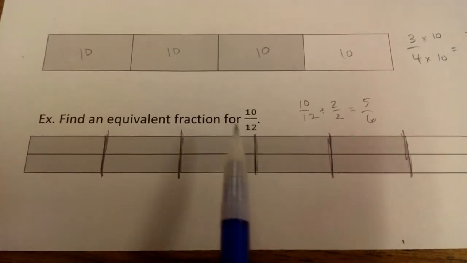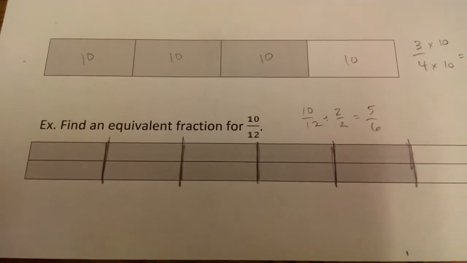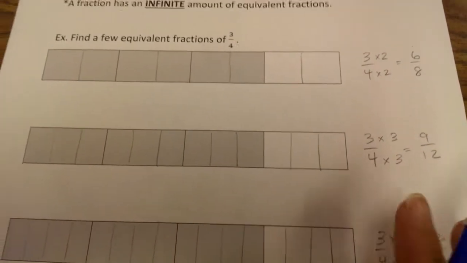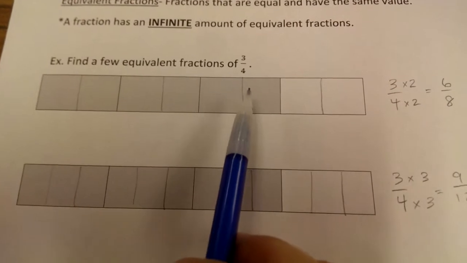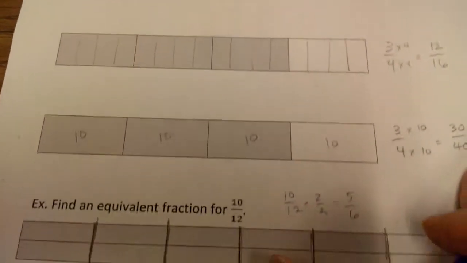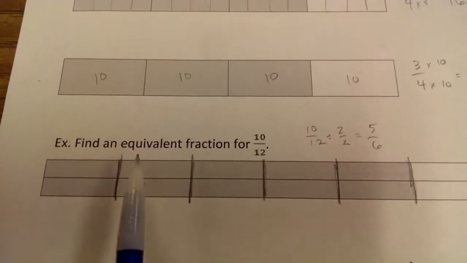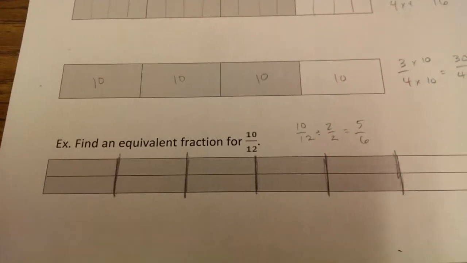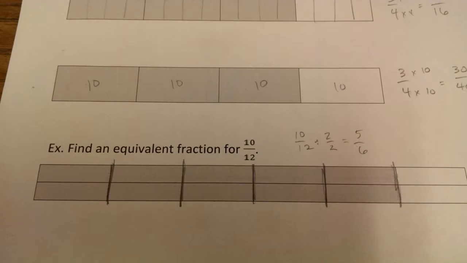So we can also find equivalent fractions by simplifying a fraction. Now, 3/4 we couldn't simplify anymore, so we can't find an equivalent fraction by simplifying because it's already simplified. So for these, we had to cut them into smaller pieces. But here, you have the smaller pieces, and you can actually chunk them into larger pieces to find an equivalent fraction. Okay?